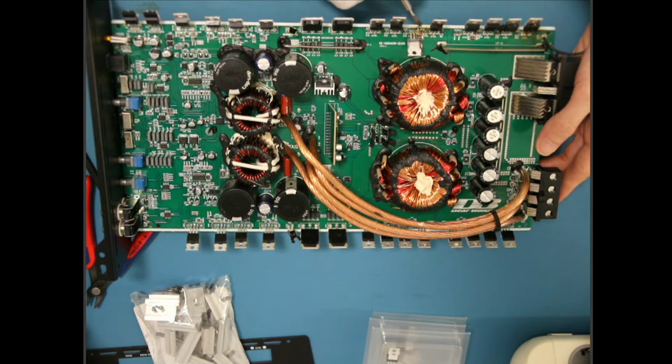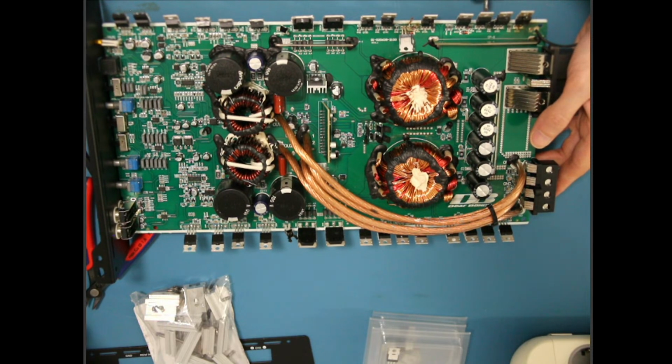Dear Lord. This one's also exploded. I don't think any of them escaped.